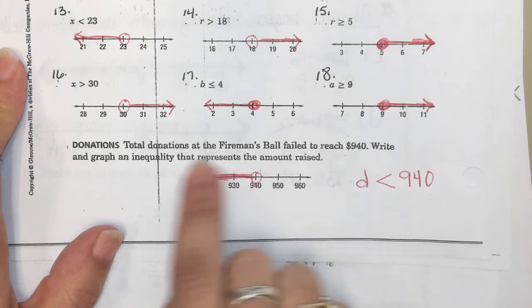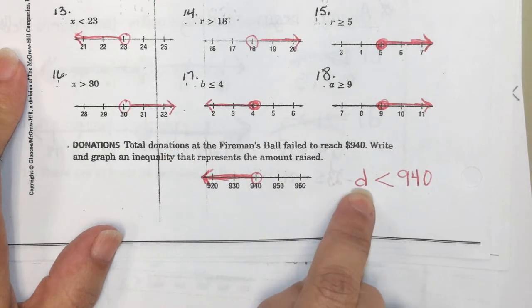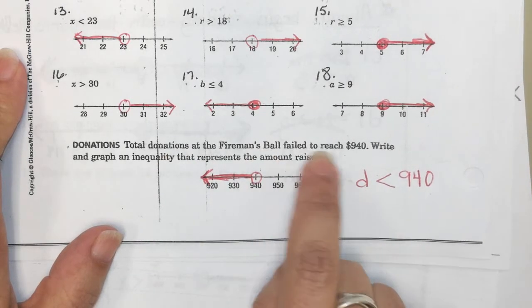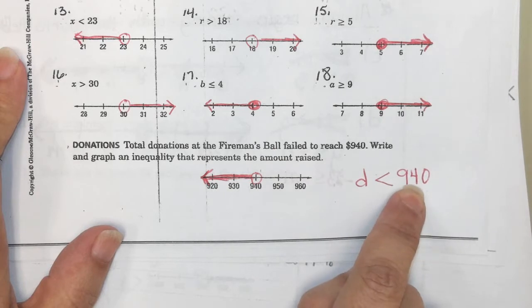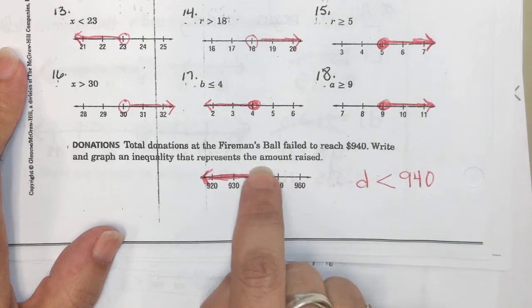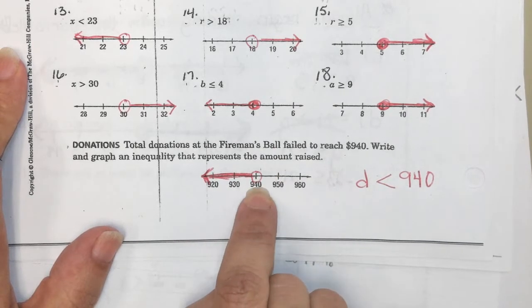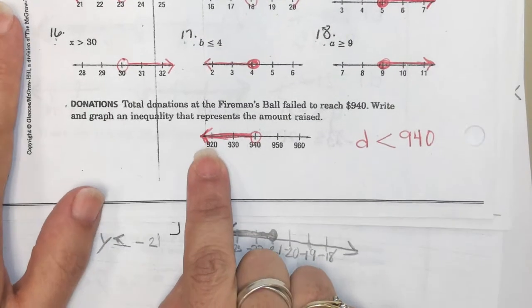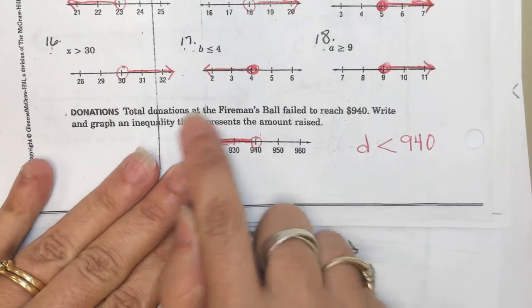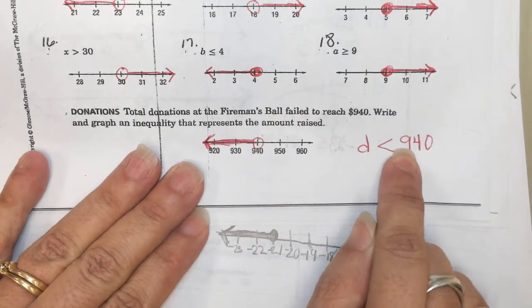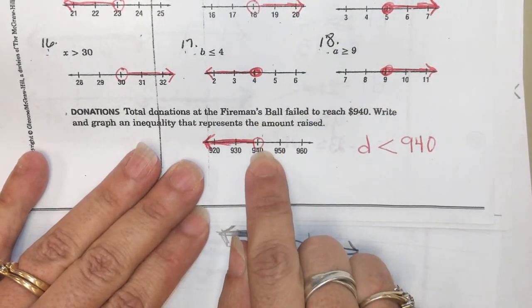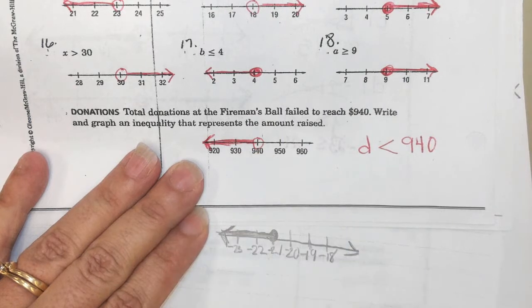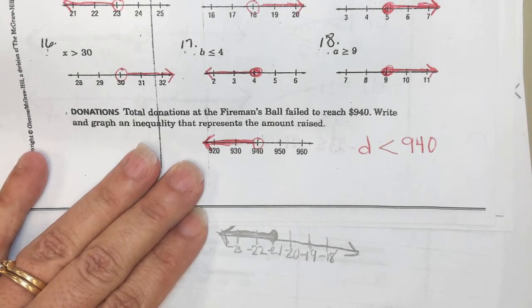Okay, to write it, I did D for donations. They are less than 940. So I put an open circle at 940 and I shaded in the less than sign. You've got to be able to do writing inequalities and graphing. Okay, everybody good on that one?